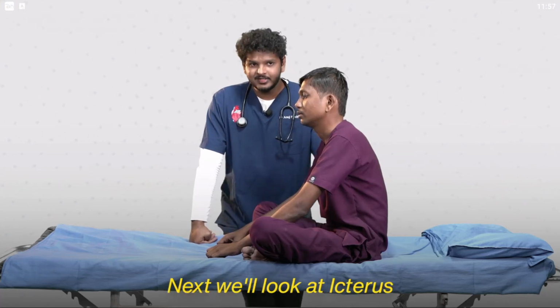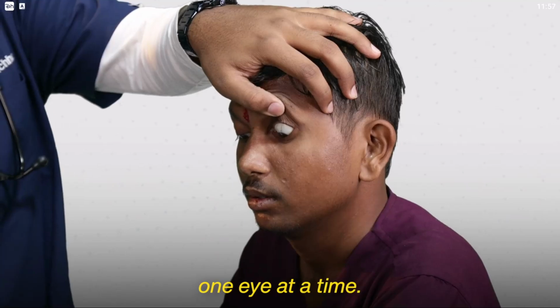Next we'll look at icterus. So for icterus, you ask the patient to look down. यहाँ पे देखो, and you can examine one eye at a time. So this is icterus.